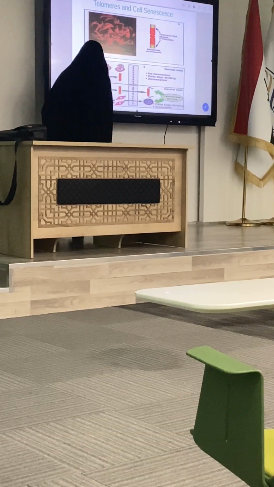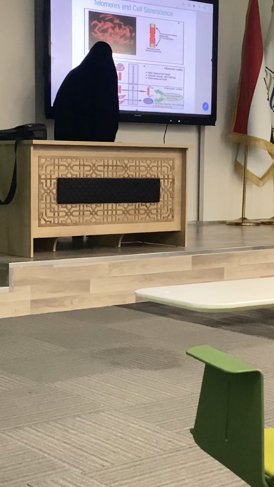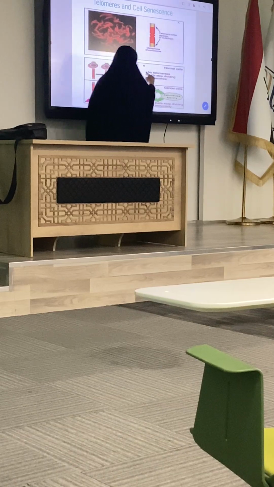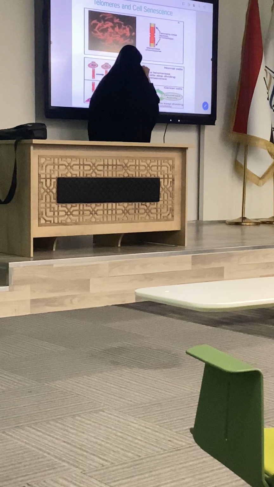Here you see, in a normal cell, there are telomeres here at the end of the chromosome and they will be smaller, no telomeres here, cells stop dividing and senescence.